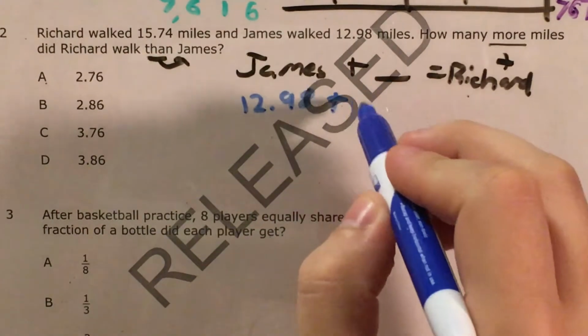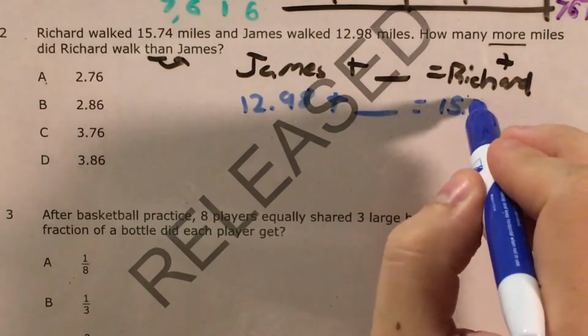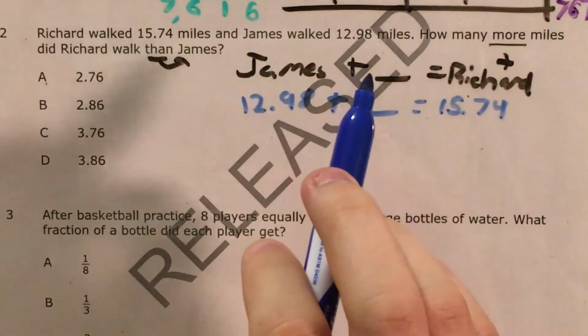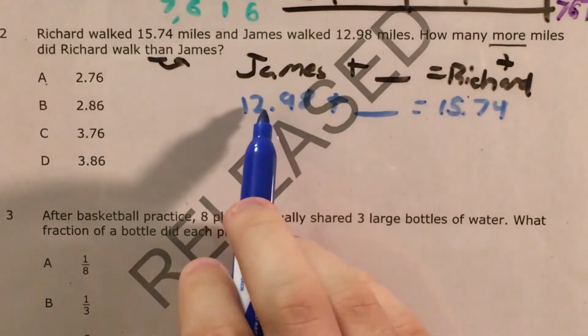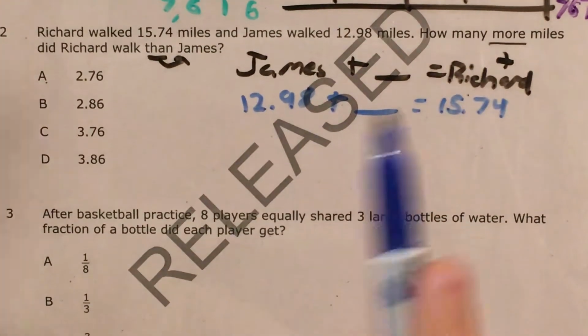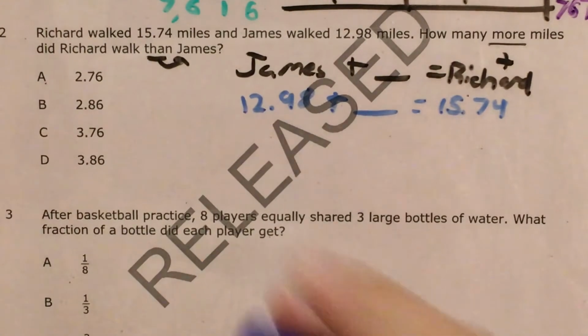walked 12.98 miles plus some unknown number that equals 15.74 miles, or sorry, it's a habit of mine to say 12.98 instead of 12 and 98 hundredths, and 15.74 instead of 15 and 74 hundredths. I will try to work on that as I keep going through these questions.